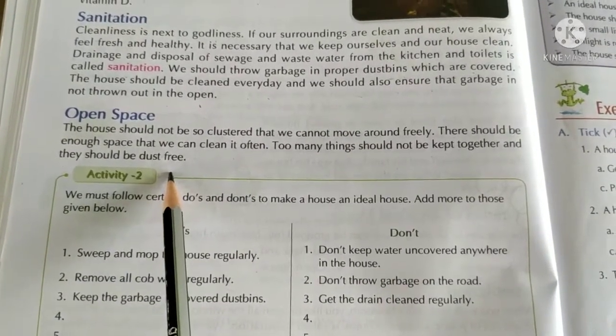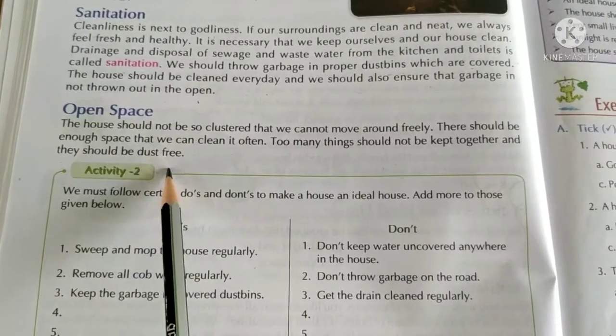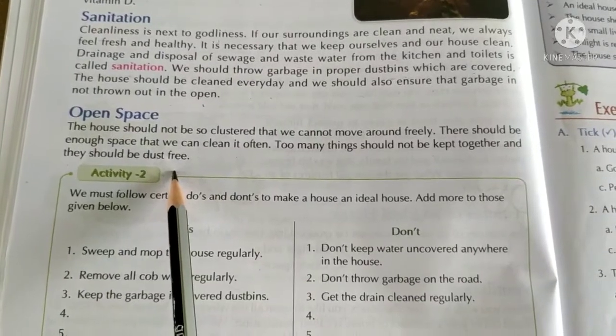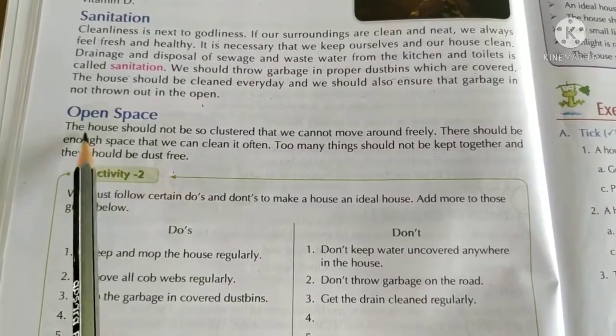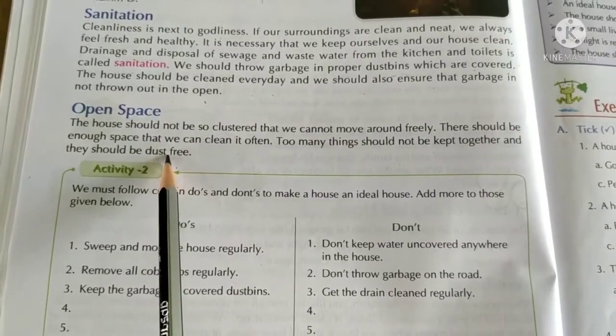अगर हम घर में सामान को सही ढंग से नहीं रखेंगे तो सामान बिखरा हुआ लगेगा और घर में जगह नहीं बचेगी. That is why open space is required for a clean and healthy home.